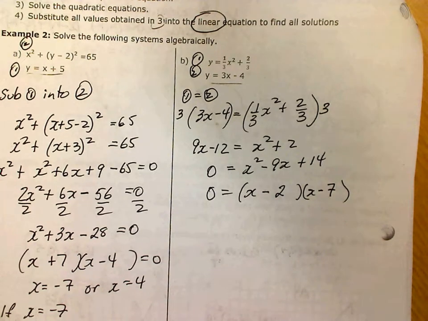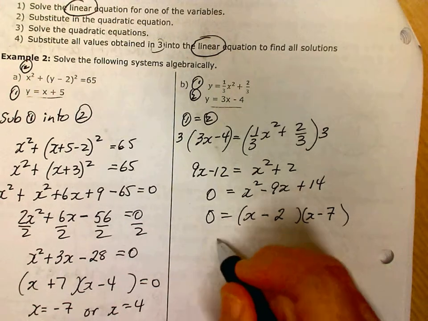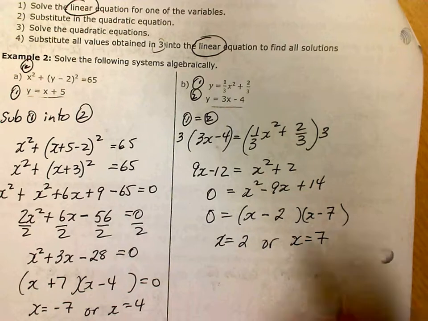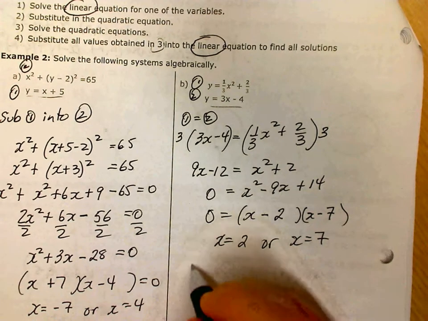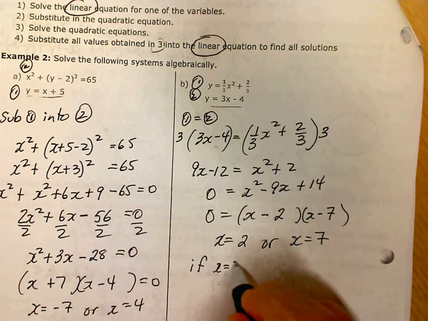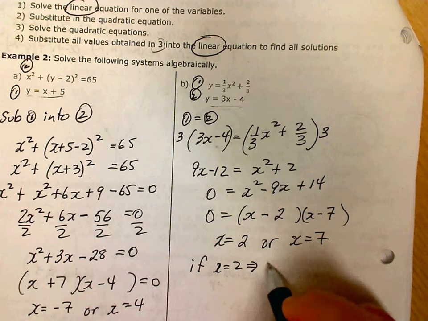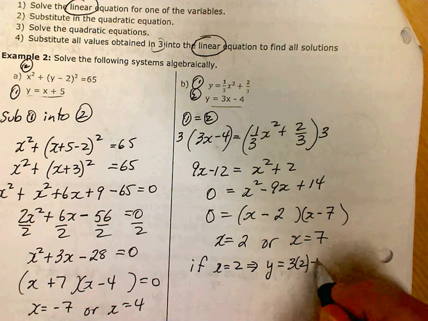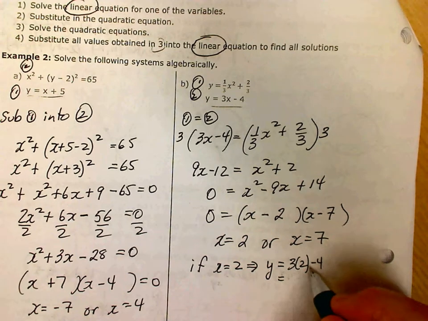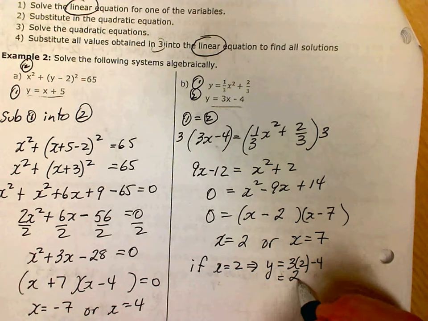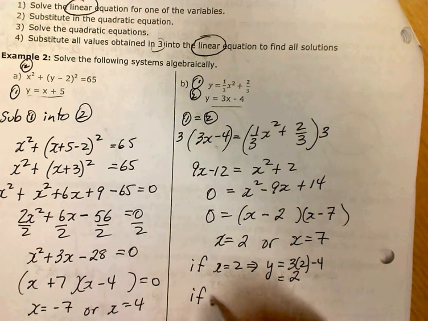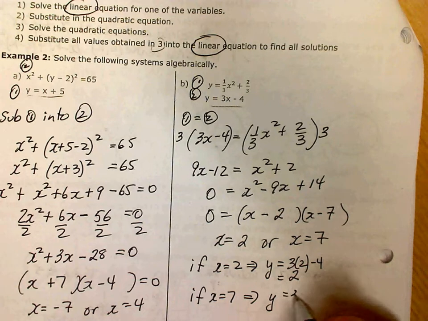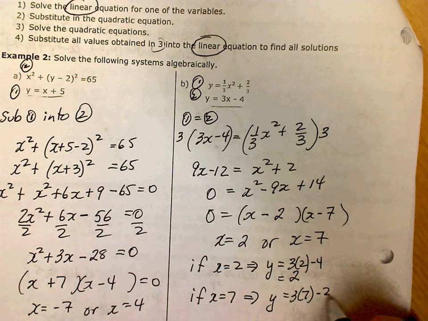Okay, so x equals 2 or x equals 7. If x equals 2, y equals 3 times 2 minus 4, which equals 2. If x equals 7, y equals 3 times 7 minus 2, and that equals 19.